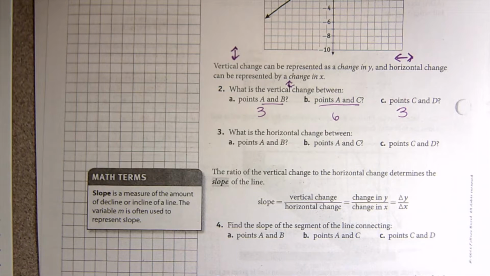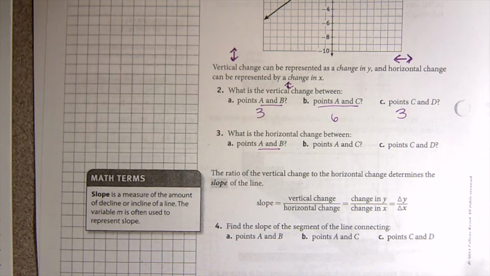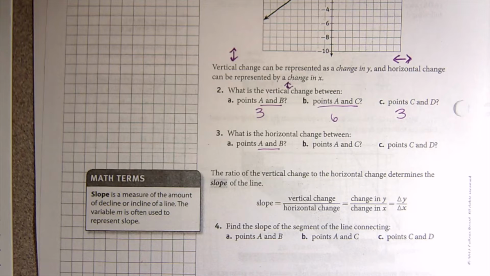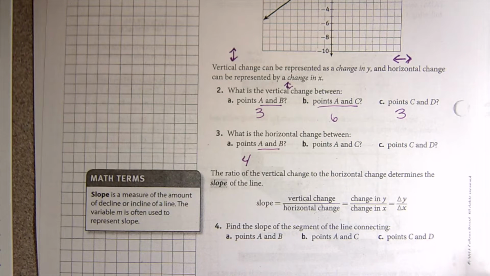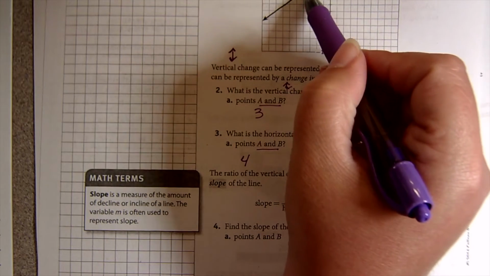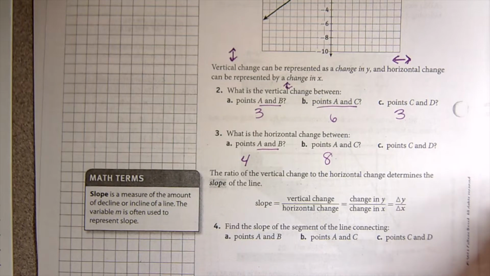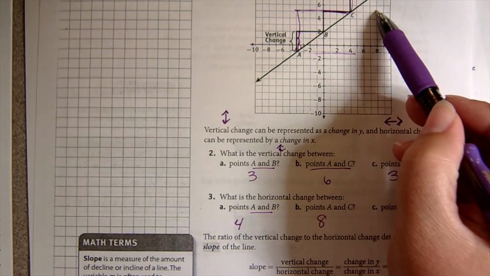Then we need to talk about the horizontal change. So the horizontal change between points A and B, 4. So we're just going straight across, that would be what? 4. The horizontal change between A and C, 8. So you need to go all the way across, that would be 8 units. And then the horizontal change between C and D, 4.